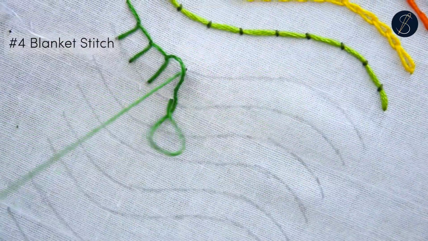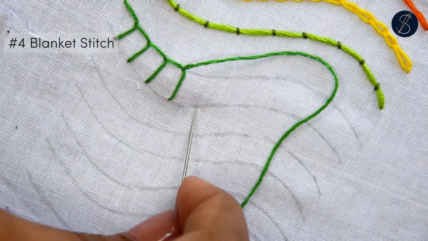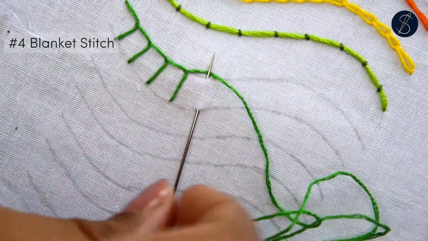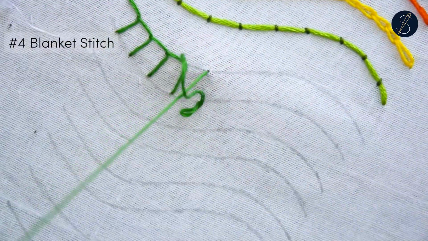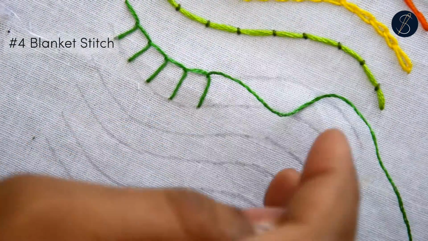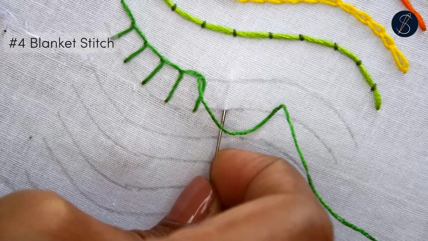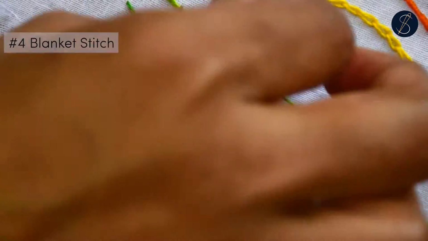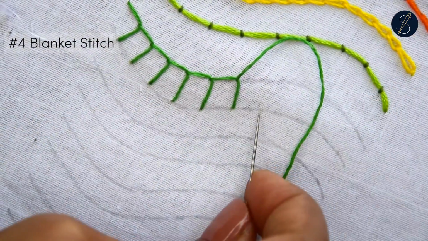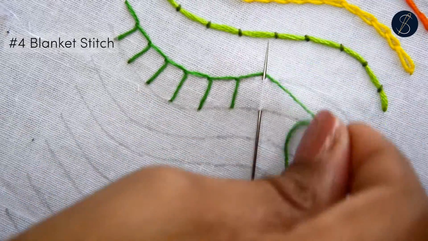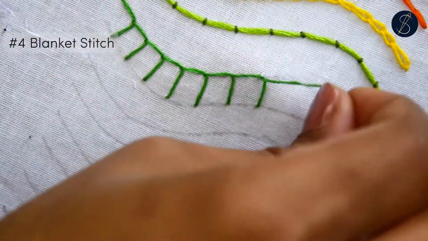Now, apart from just being a popular edging stitch, the blanket stitch can be great for fillings too. It can also get pretty decorative if you vary the lengths of the teeth of the stitch. That is the vertical part of the stitch. So use it to create borders and any thick outlines.